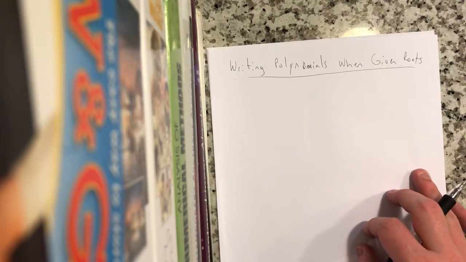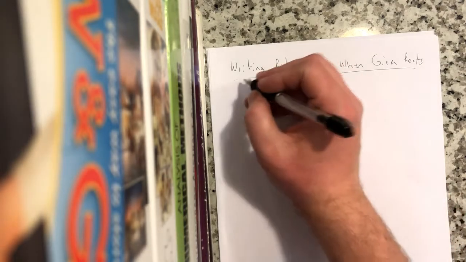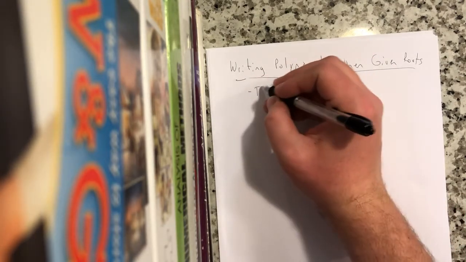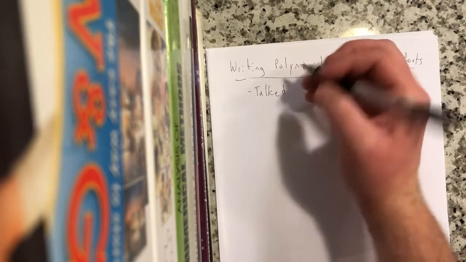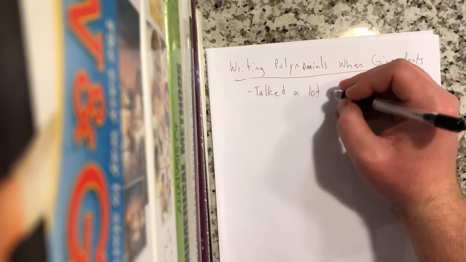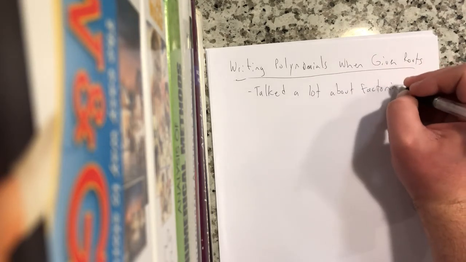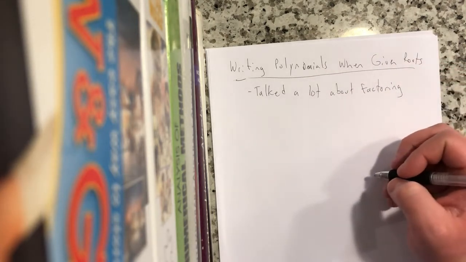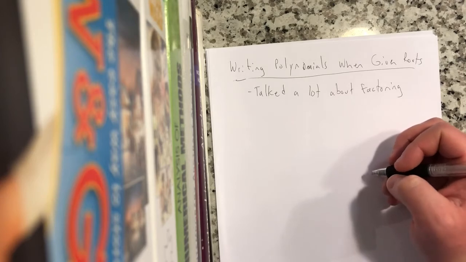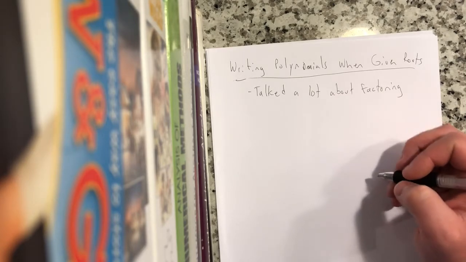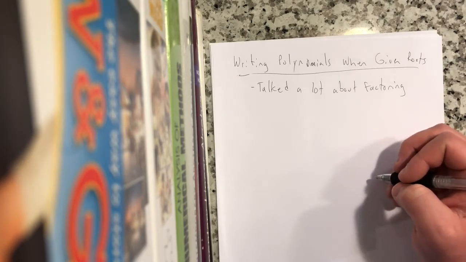So to recap, we've talked a lot about factoring. We've done traditional trinomials, we've done factoring by grouping, we've done trinomials that aren't quadratics but act like quadratics.